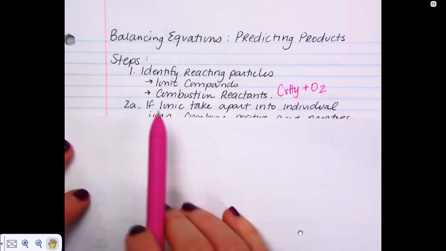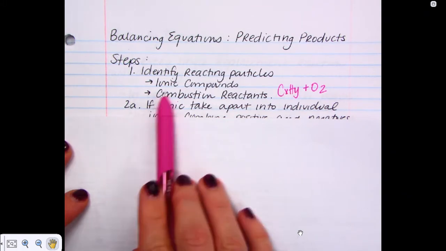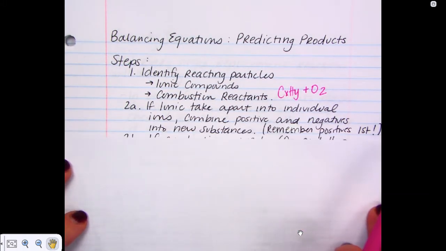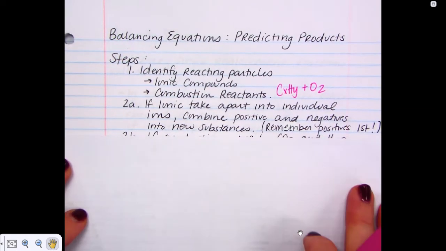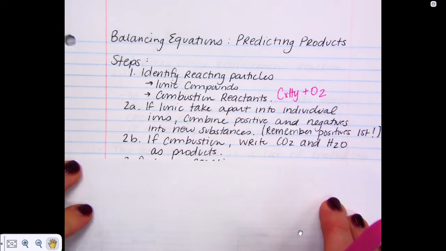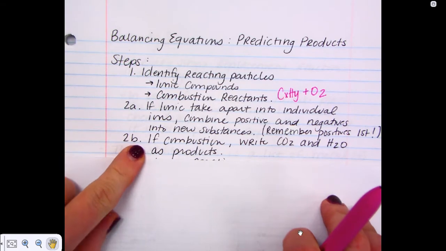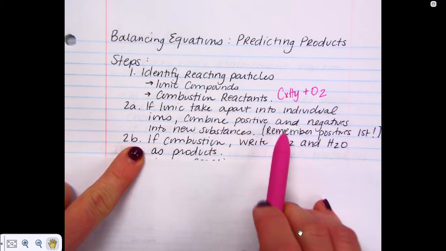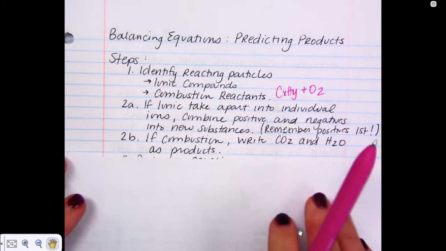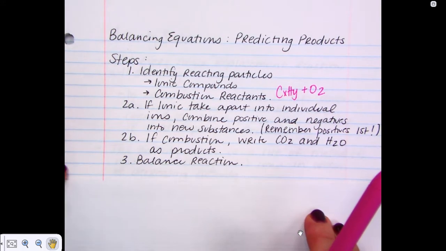So if it's ionic, take it apart into its individual ions, combine your positive and negatives into your new substances. Remember, positives come first. If it's combustion, write carbon dioxide and water as your products and move on to balancing. It's actually easier if you have combustion because you don't have to predict and deal with charges. You just write down CO2 and H2O and move on. Then you balance the equation, just like normal.